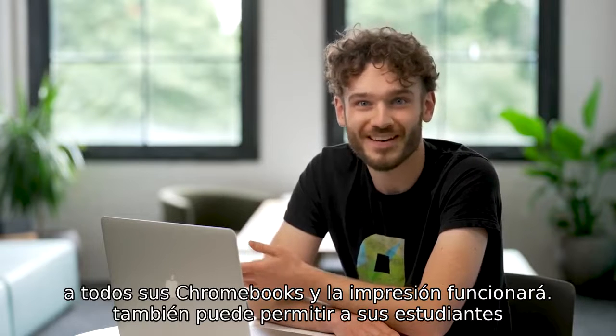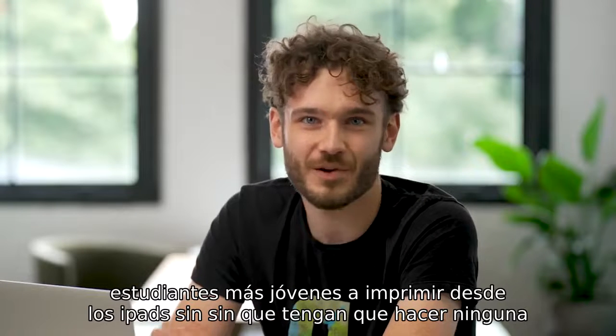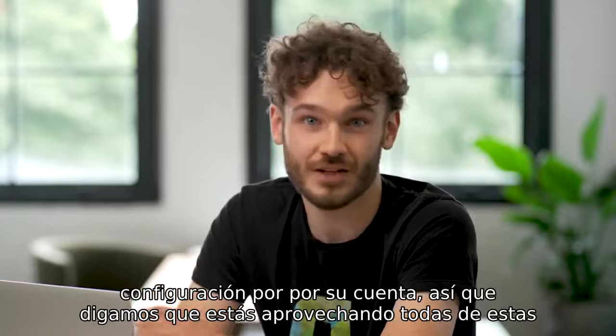If you use Google Workspaces, you can simply push the Mobility Print app to all of your Chromebooks and printing will just work. You can also enable your younger students to print from iPads without them having to do any configuration on their own.